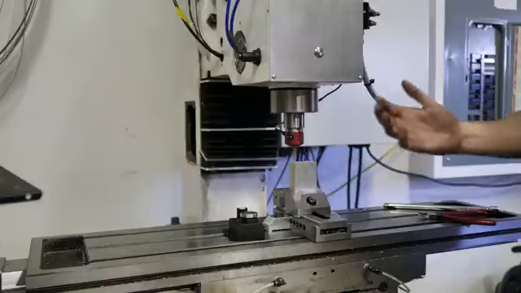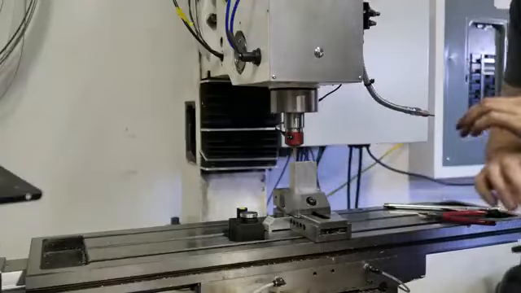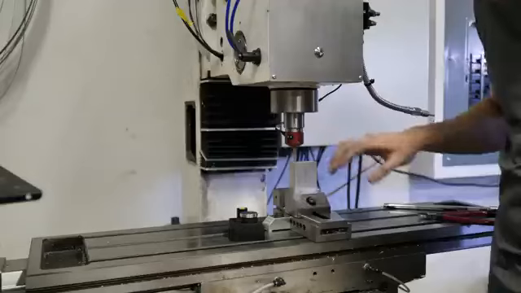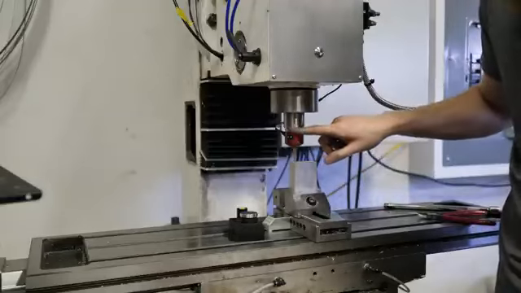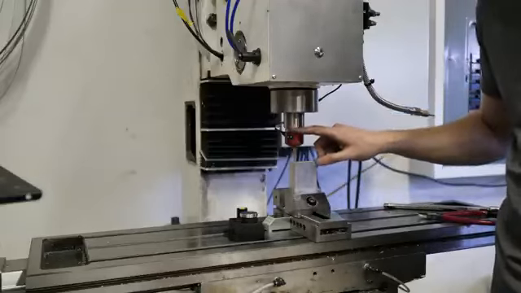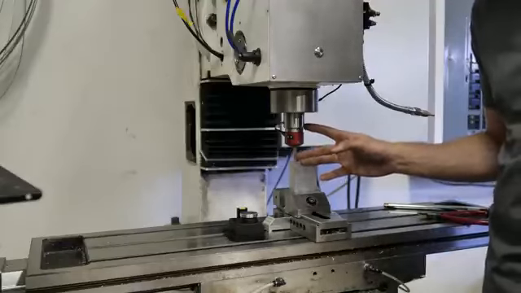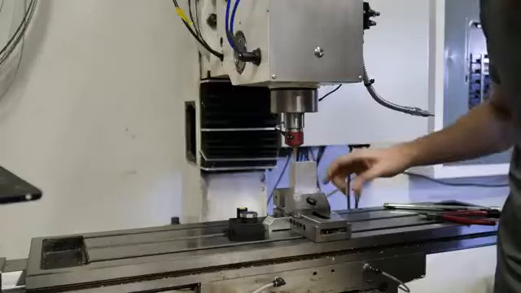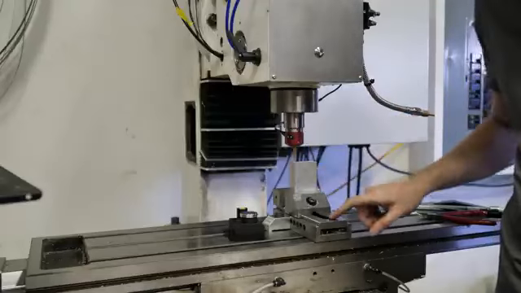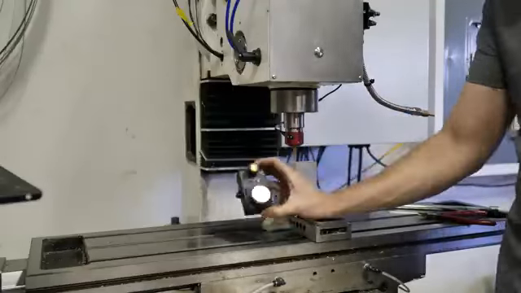But the way the TTS system is designed to work is your 0, which means no tool height offset, is actually the bottom of your spindle with no tool in it. And everything else gets an offset based on that. So in this case, the offset is from here to the bottom of this probe.